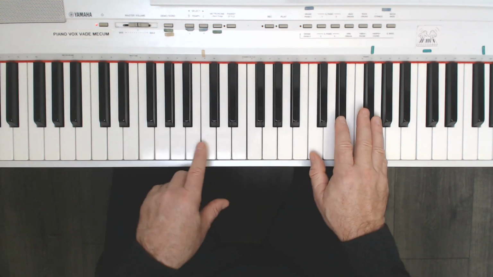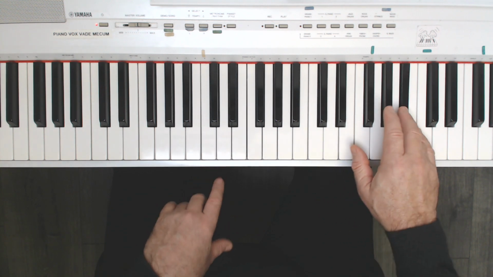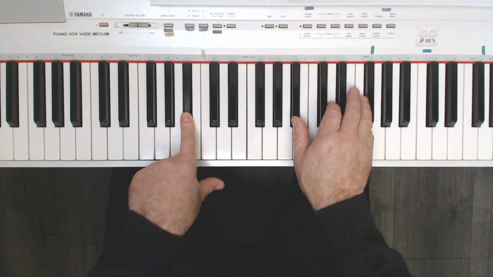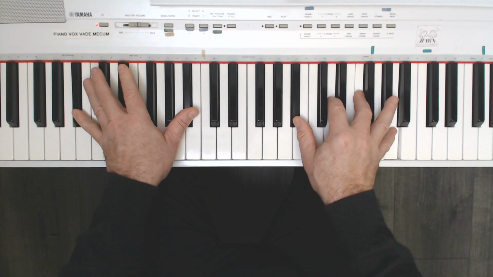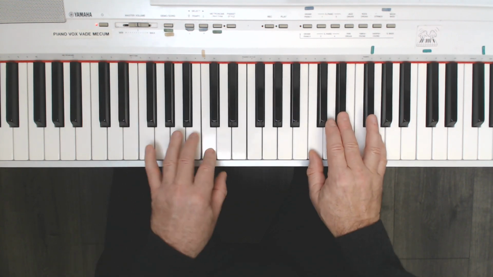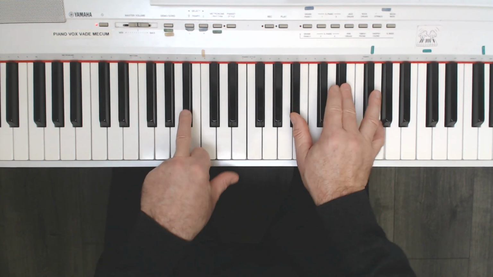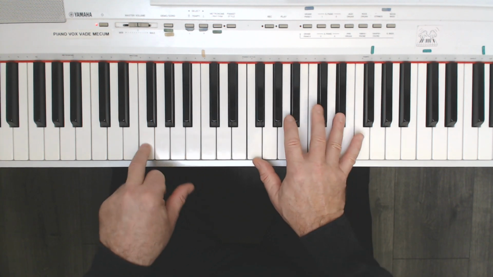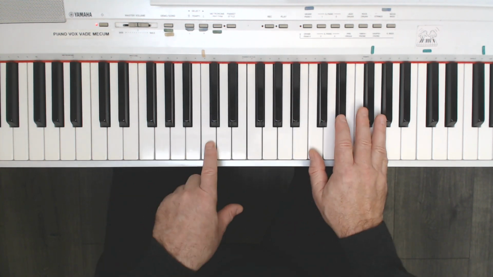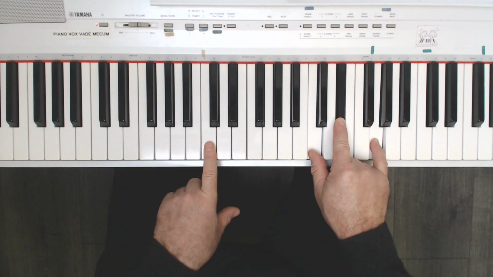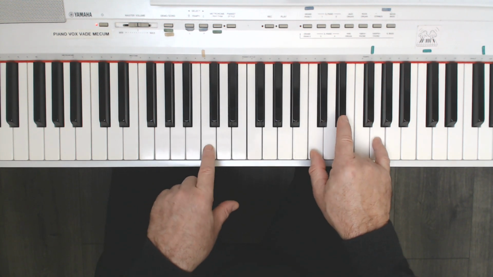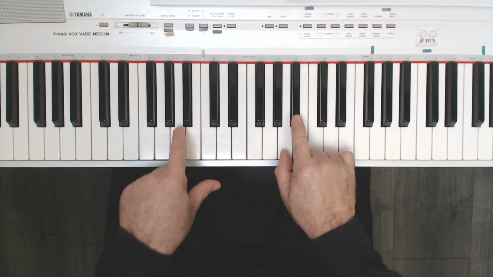Or second option, you can do that. 'O sole mio', 1, 2, 3, 'O sole mio'. If you're a little bit advanced, or if you like, it's just a chromatic descending line.